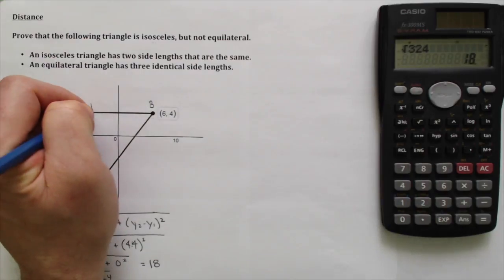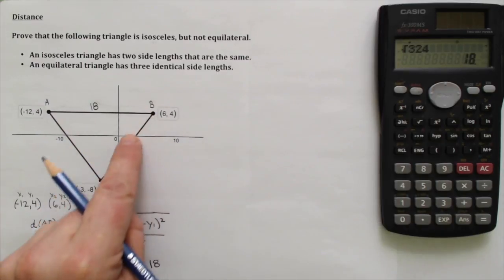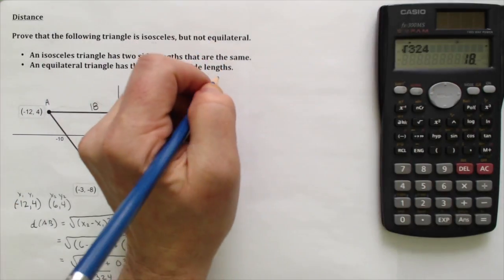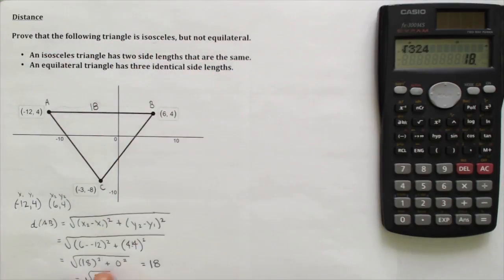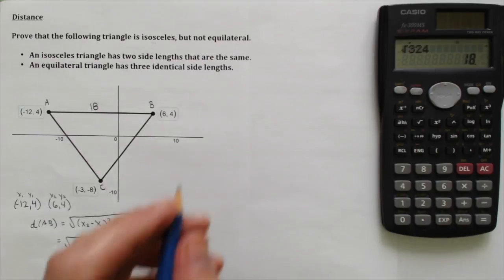So that is 18, the length of segment AB, or the distance from A to B, plugged into the distance formula. Now I'm going to do the distance from B to C. I could do A to C next, but I'll do B to C. Again, just to give you a sense of what I'm doing, there are different ways that I can label this. Let's write it a little differently, to show you a different style.